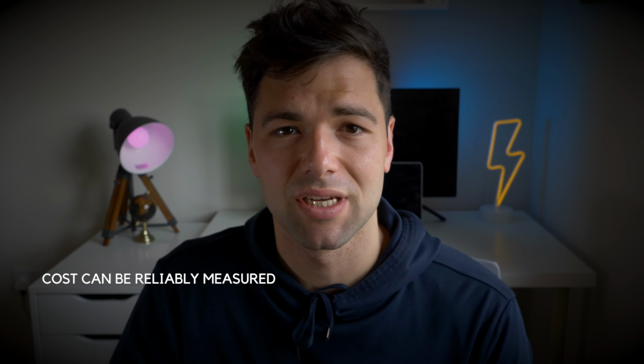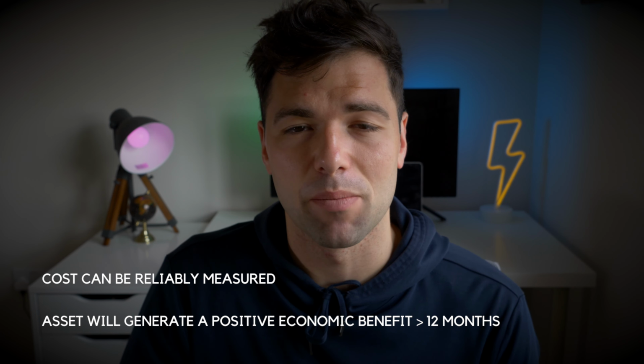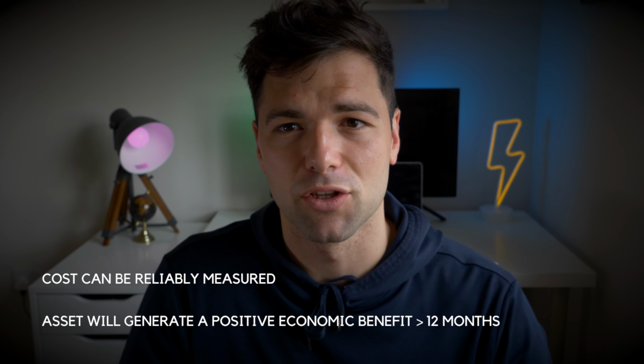Using IAS 16 property, plant and equipment as an example, if you're asked a question to recognise when and where you can capitalise the cost of your property, plant and equipment, you will need to know the 2 factors that underpin IAS 16, which is that the cost can be reliably measured and that the asset will generate a positive economic benefit to the business over a period of longer than 12 months. Knowing the theory to this level of detail is crucial to you passing your CIMA Objective Test exams.